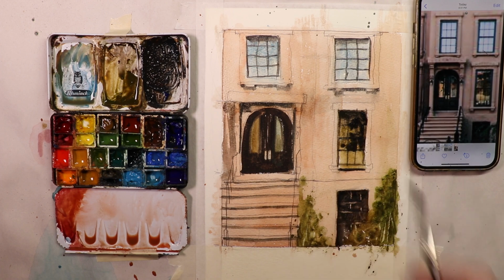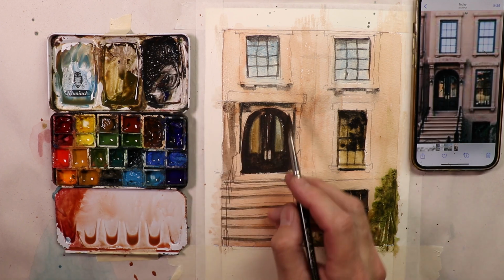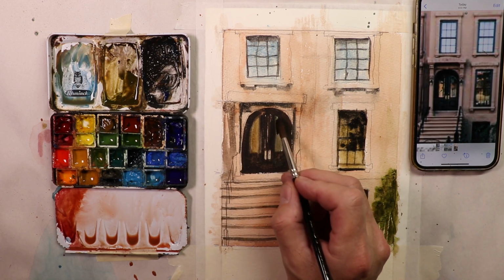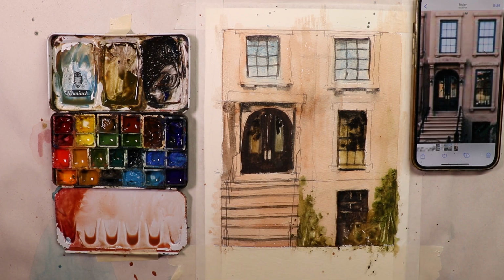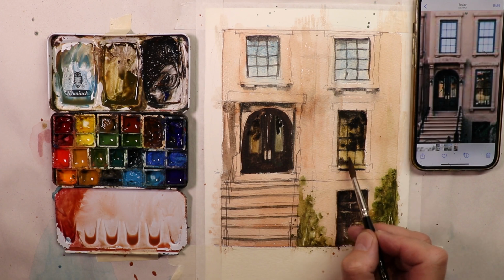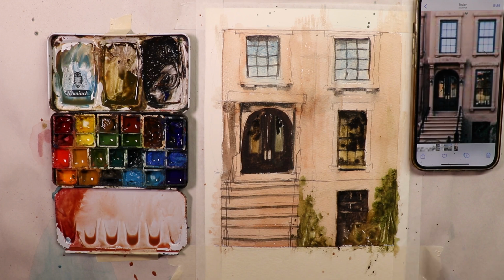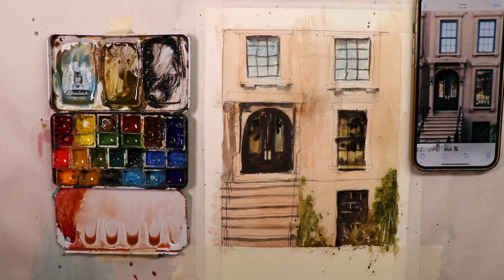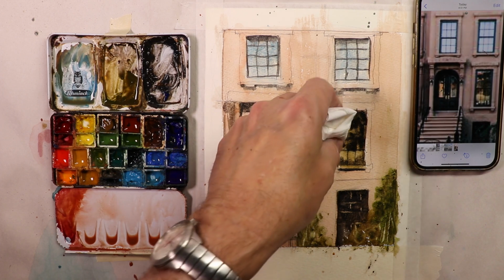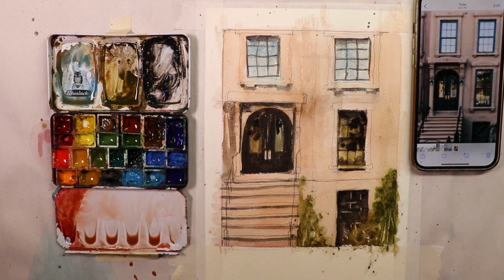Like that. See, I'm going with some more darks over here. There might be some more darks over here too. You can kind of see here on the door. Like that. And there's some darks over here like so. At the bottom of the window. So again, we're just following the blueprint. We're following the blueprint of our photograph here, our reference photo.